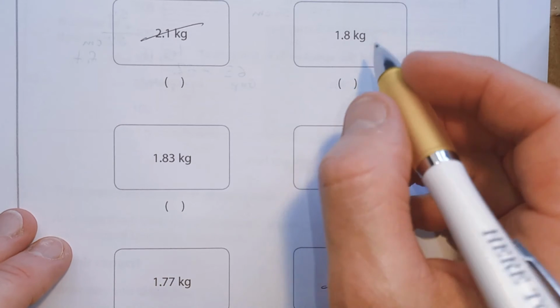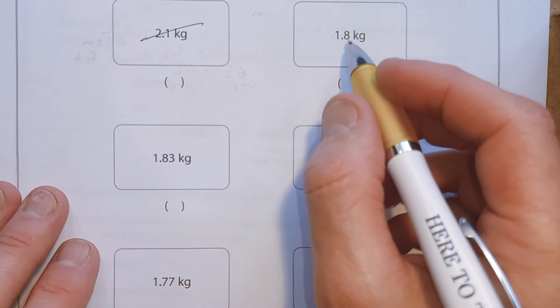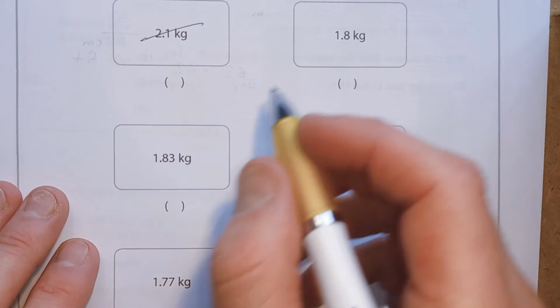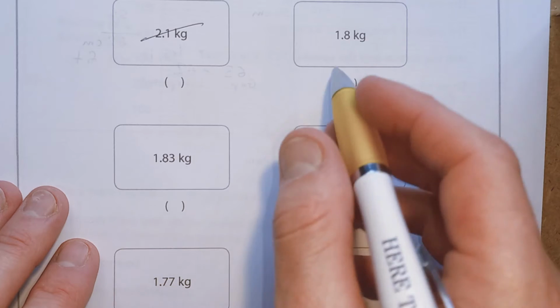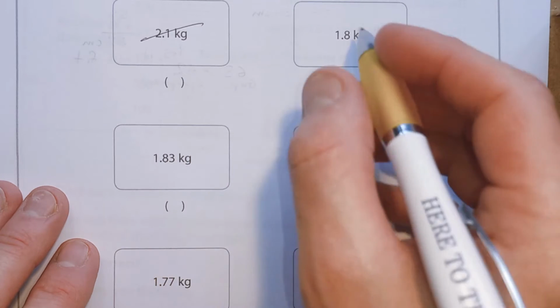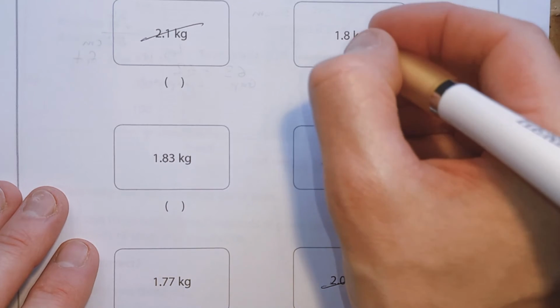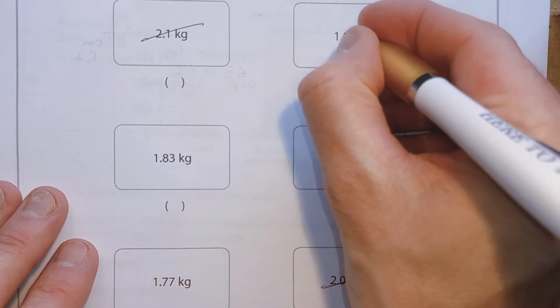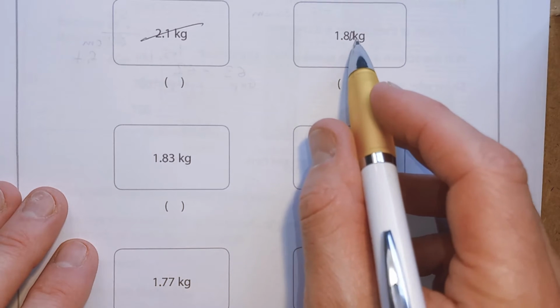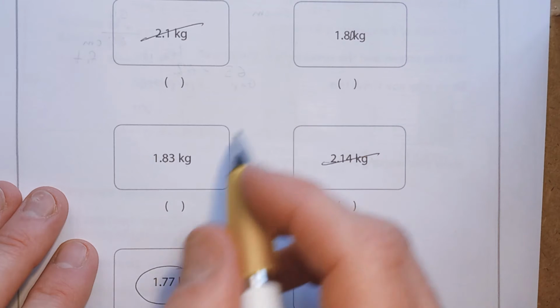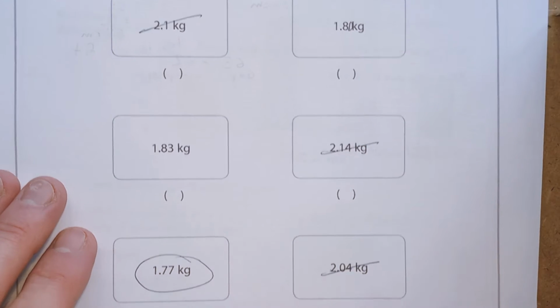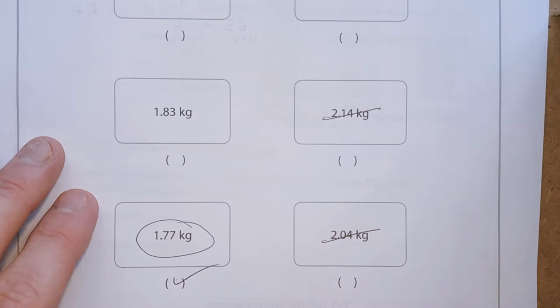Okay, then the second digit we've got 1.8, 1.8, 1.7. We don't actually care about the other digit for now. If we wanted to make them all have the same number of decimal places, we could put a 0 in there. So now we're comparing 80, 83, 77, which is the smallest one. Well, 77 is smaller than 80 and 83. So we can tick this one here.